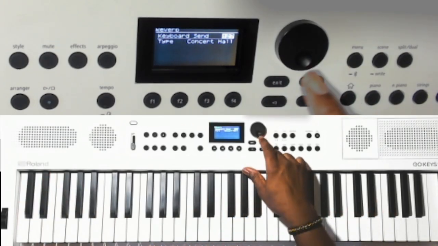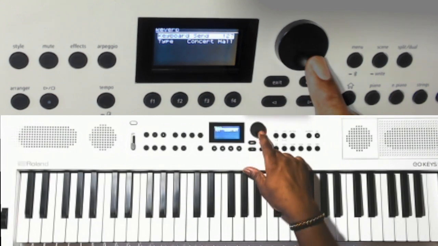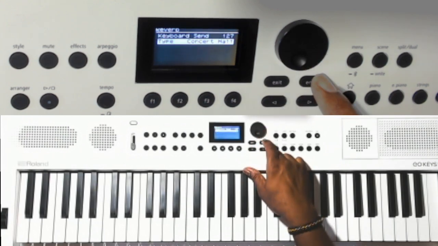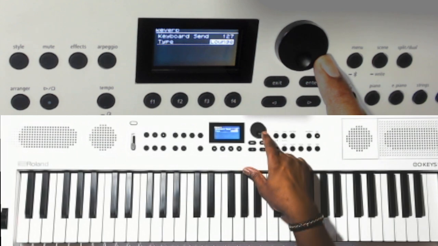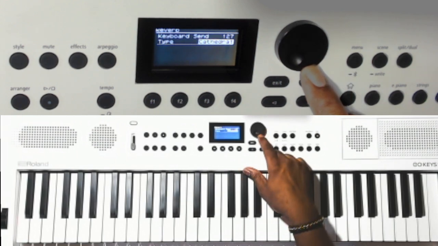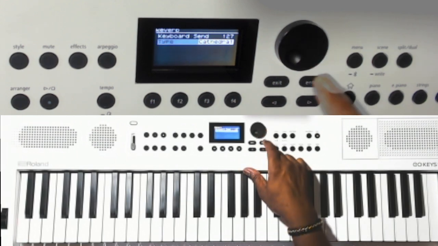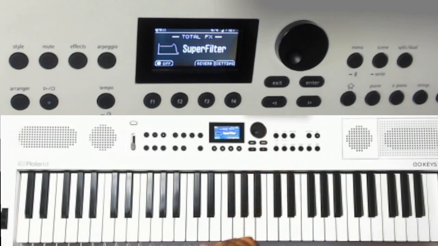Now, if you exit and use the wheel to go down to concert hall, there's an even more expansive reverb sound here called Cathedral. And there are others. You got studio, lounge, concert hall, cathedral. I like Cathedral for that big sound when I want the piano to stretch out.